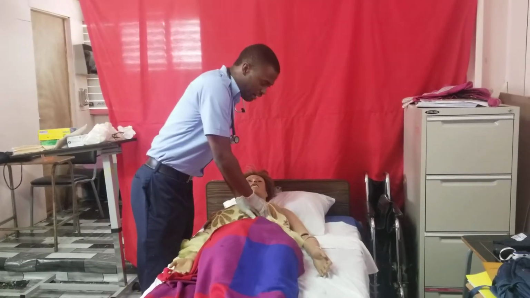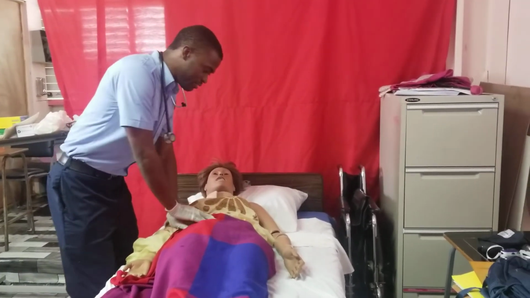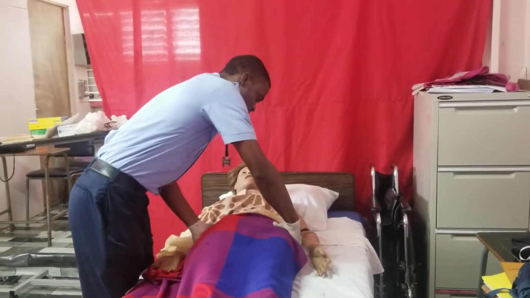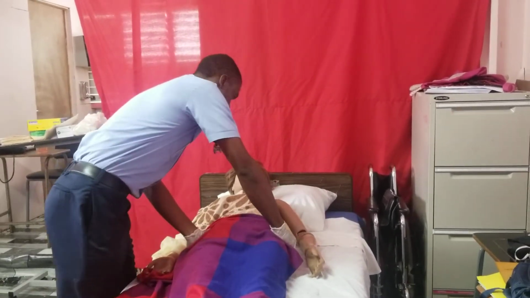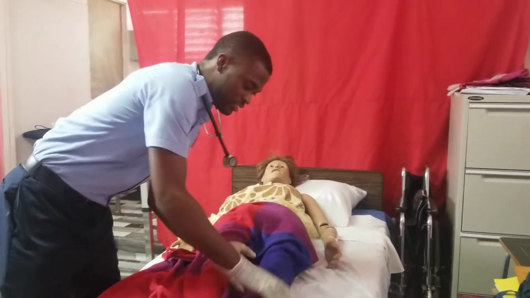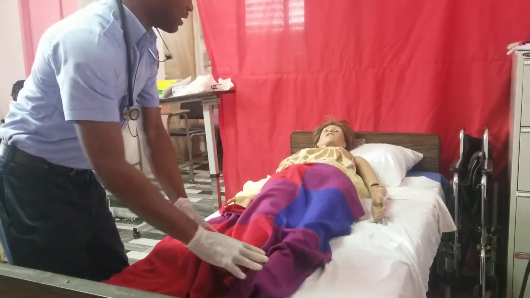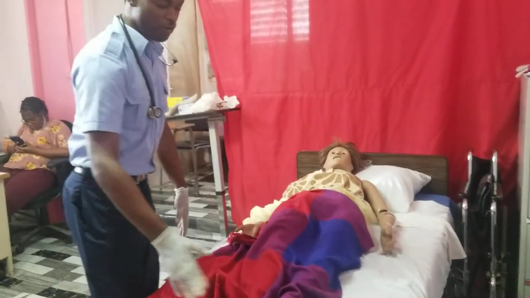Also, we palpate the abdomen, the 4 quadrants, looking at the face for grimace. The sides, the pelvis, press and pull, looking for instability. Lower extremities, dorsalis pedis, checking for pulse. Found pulse there.